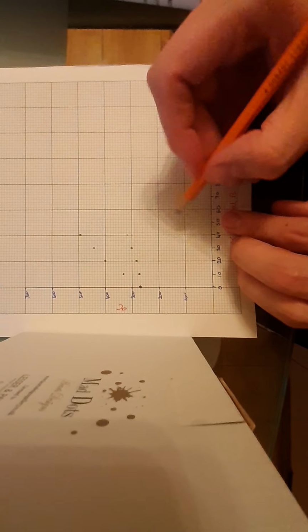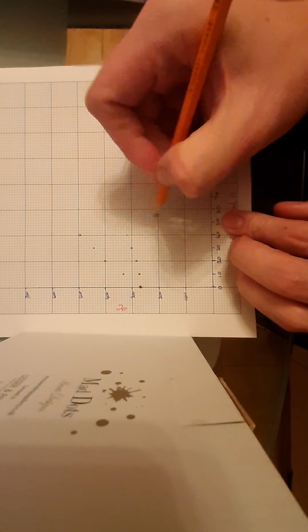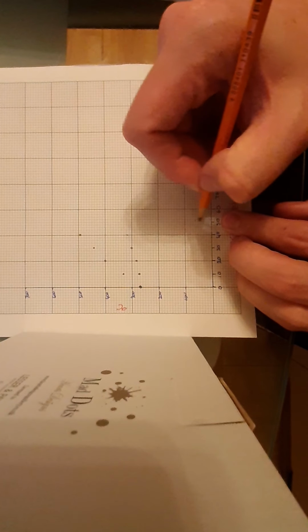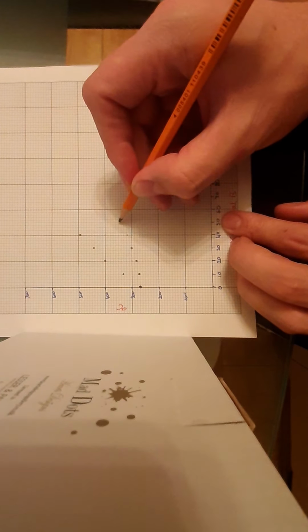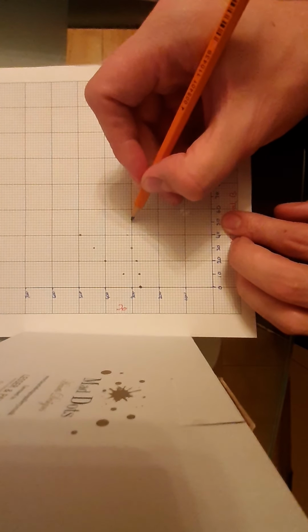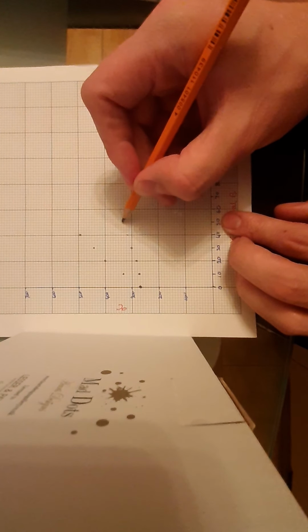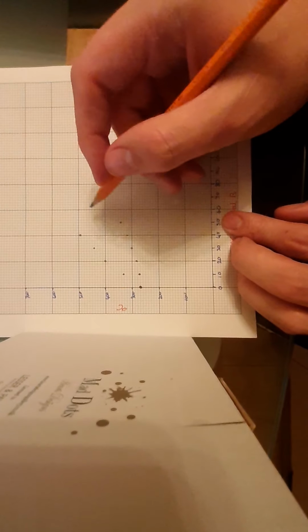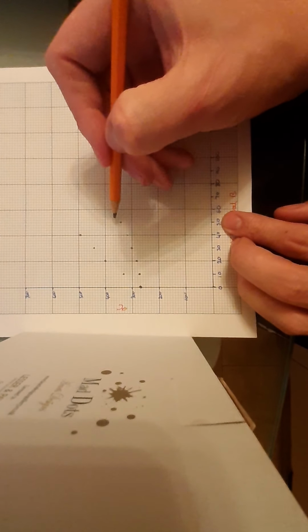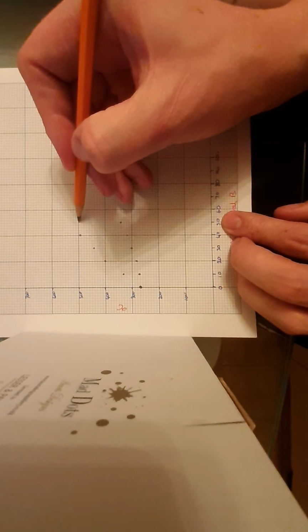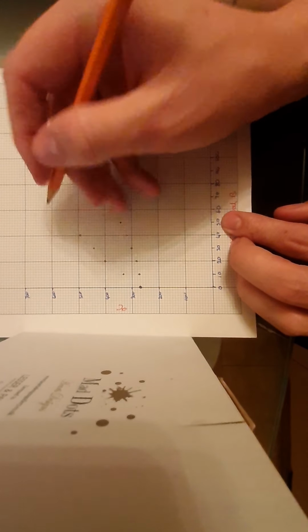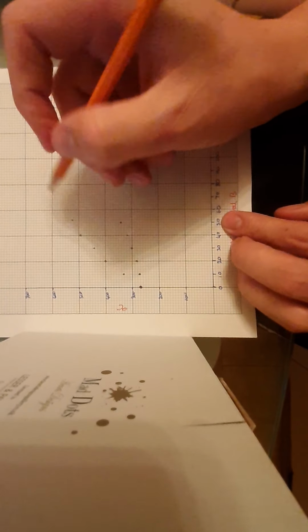Number 50 is 340. So come straight up from 50, which is halfway in the box, up to 340. So 310, 320, 330, 340. And the second point is 524. So 500, 510, 520, 524.